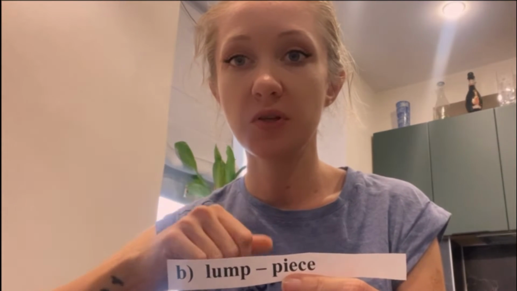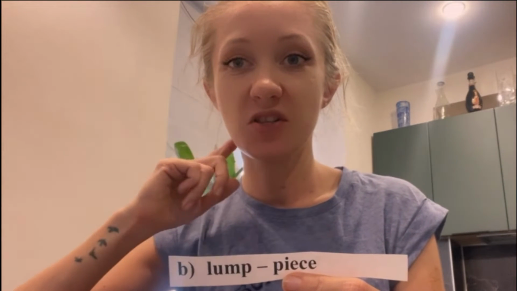Next one, a lump and a piece. A lump is definitely bigger than a piece. This is like a lump in your throat, something big that got stuck and it's in the way. A piece is just a small piece of something, a piece of paper, a piece of information, a piece of news. So they are completely different. A lump is bigger than a piece. A lump is also shapeless. It doesn't have any particular shape, like a piece may have.